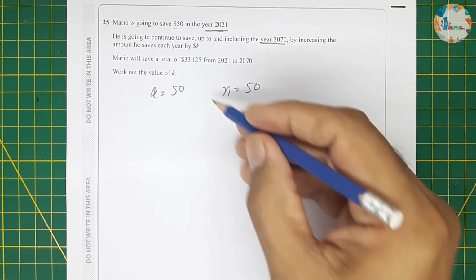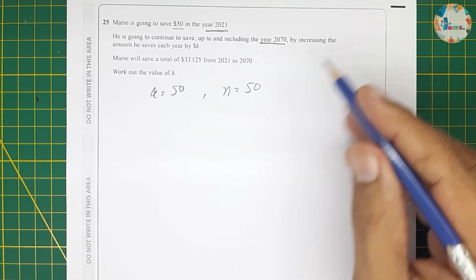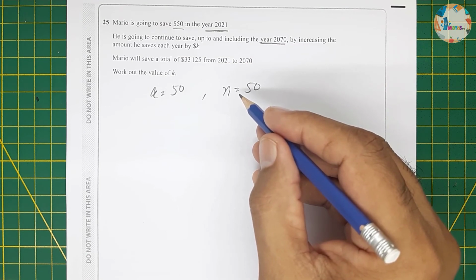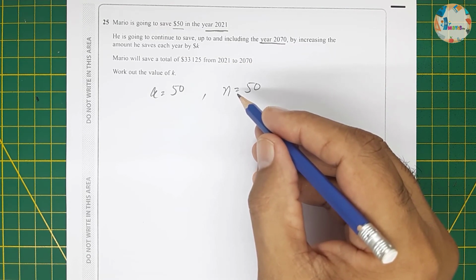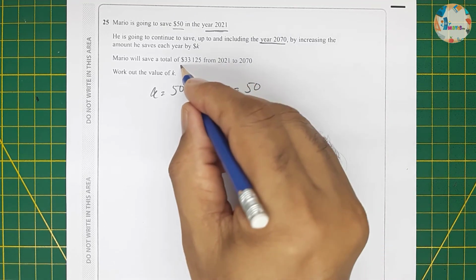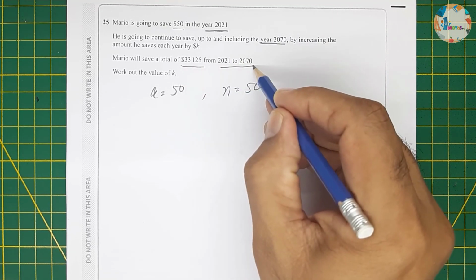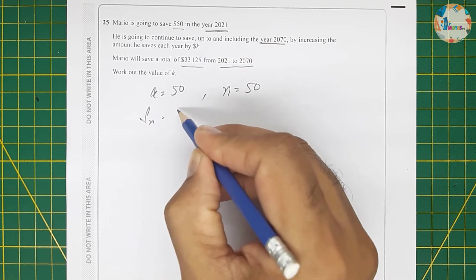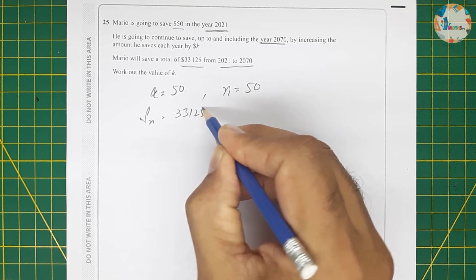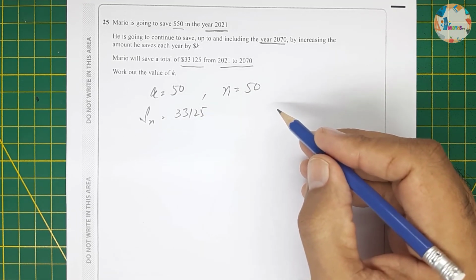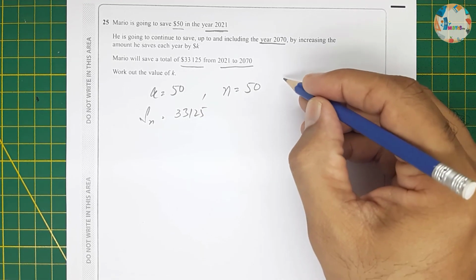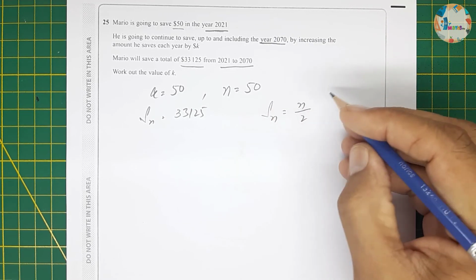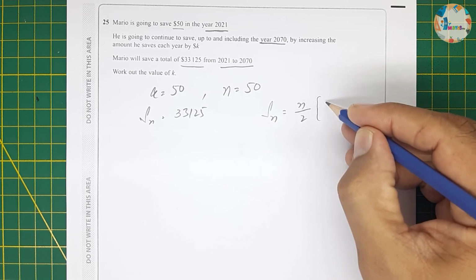We can write this information also by increasing the amount he saves each year by k dollars. Mario will save a total of this much from this to this. So basically Sn is provided. Sn is equal to 33125. Work out the value of k. We know the formula Sn is equal to n by 2. You can refer to the formula sheet provided in the question also.